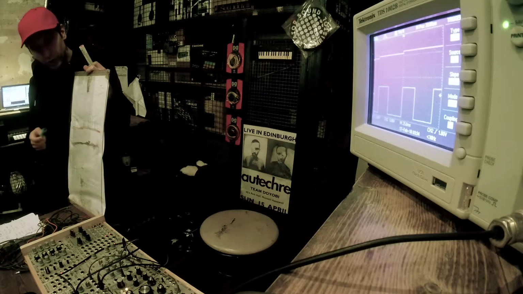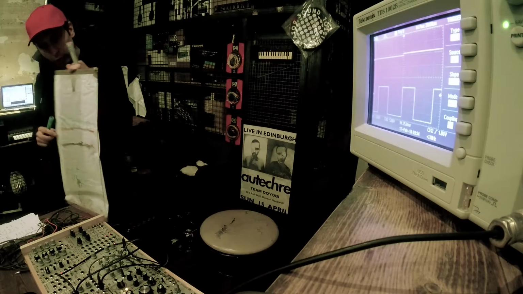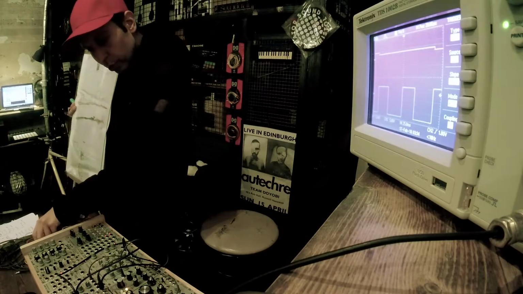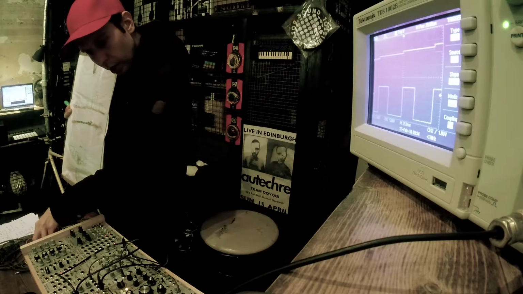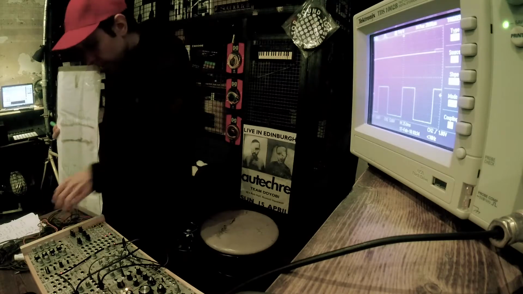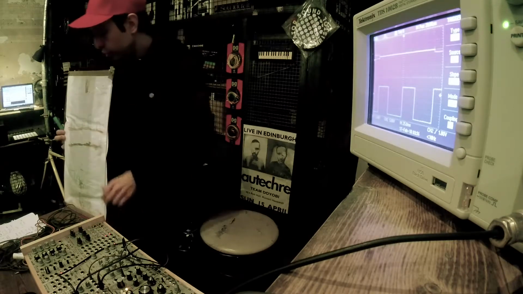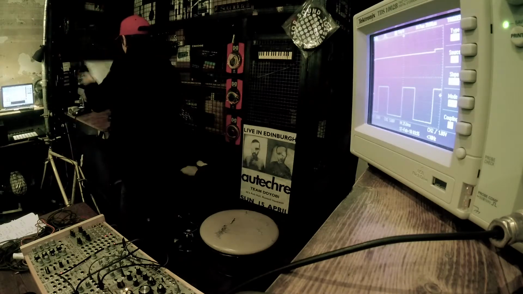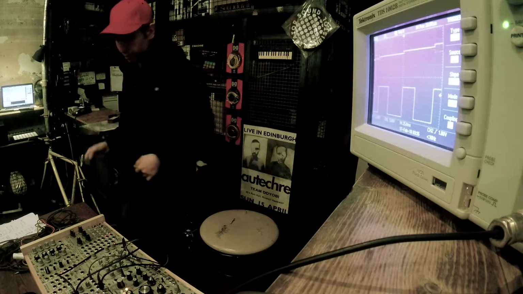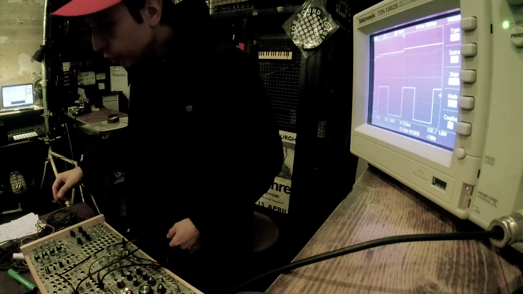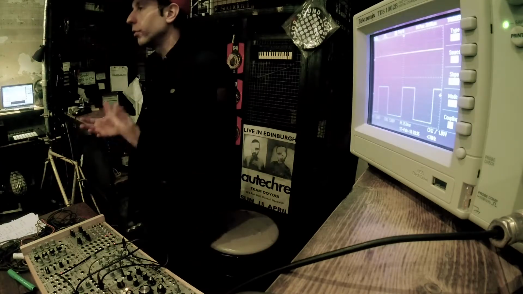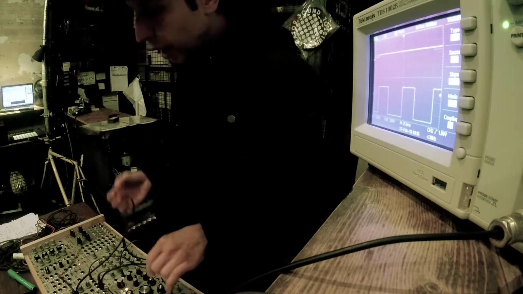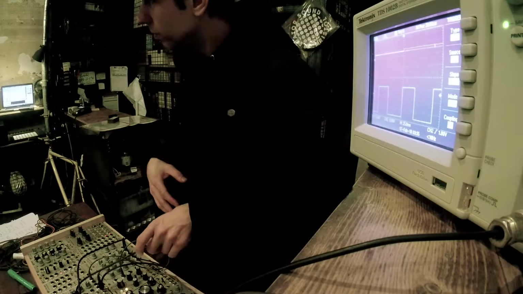Now, in order to achieve this, I'm going to use a module that you haven't seen yet, which is the max-min module. I have one in my rack, and it has 4 inputs. What it outputs on one side is the maximum voltage of the 4 inputs, and on the other side it outputs the minimum voltage.